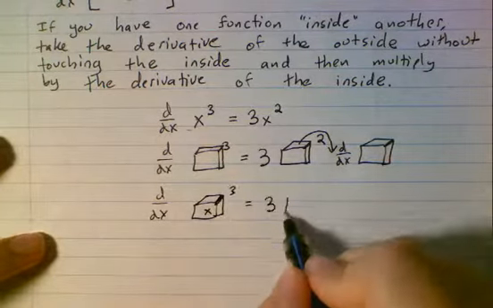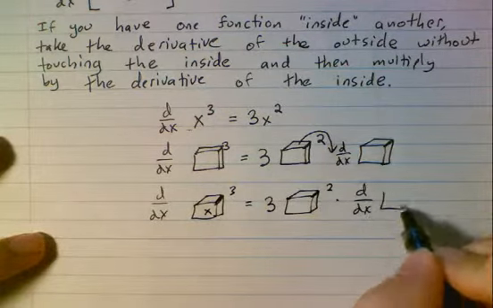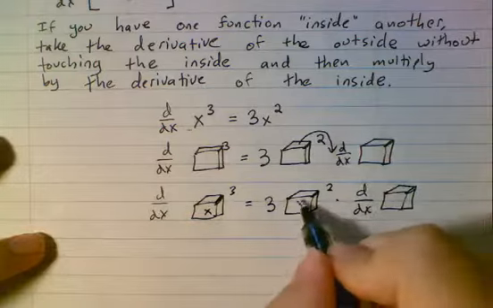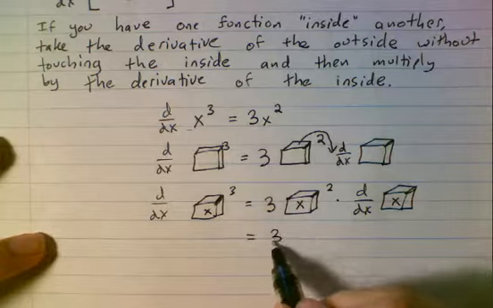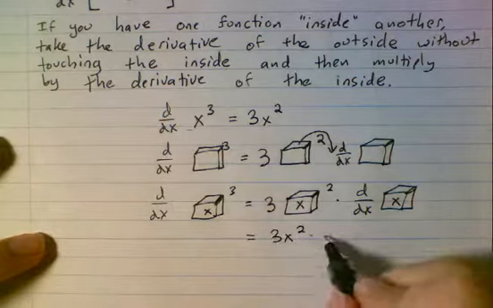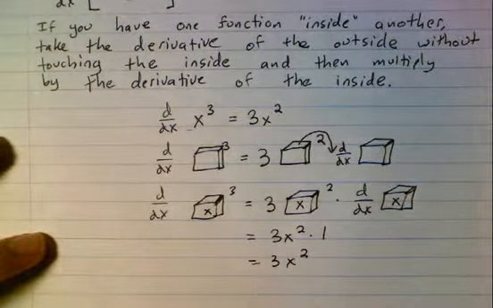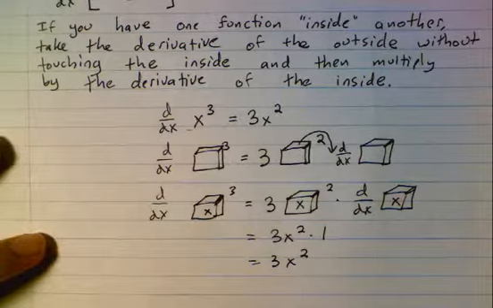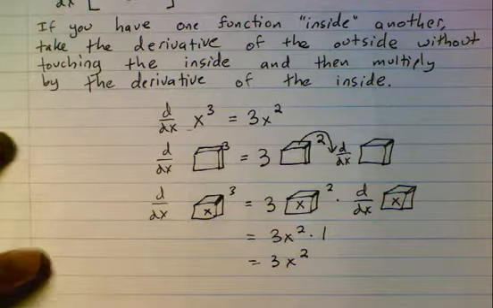Well, we bring down that 3, we keep whatever's in our box. And if this was x, the derivative of x is just 1, so it's just 3x squared. It doesn't change anything, it's exactly what we had up here. However, if there's anything else in that box that's not just a plain old x, we have to make sure to take its derivative. It's kind of like a present that's got multiple boxes around it. You've got to unwrap them all to get to what you're going for.